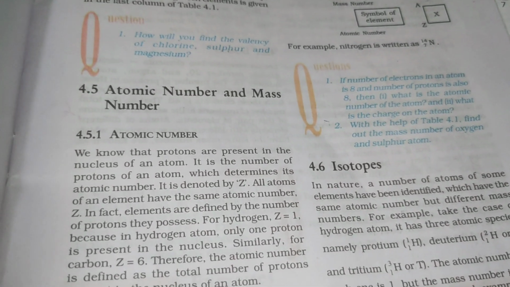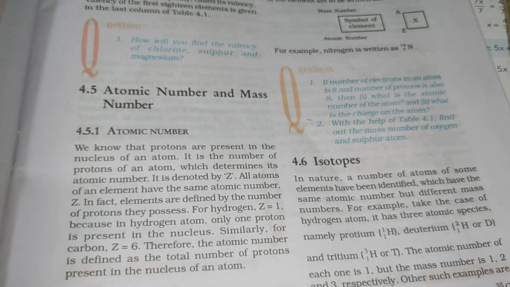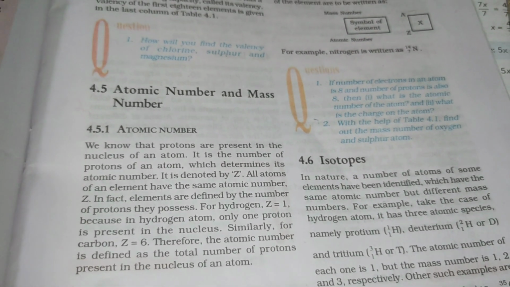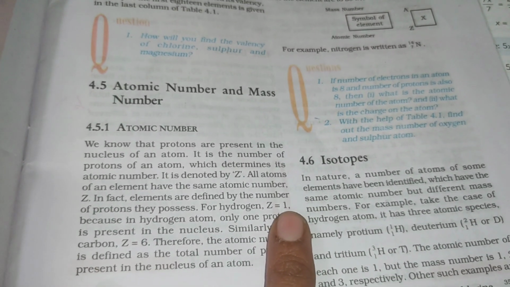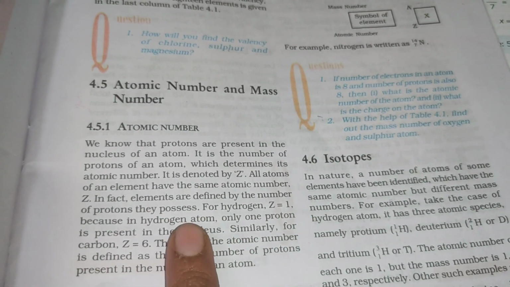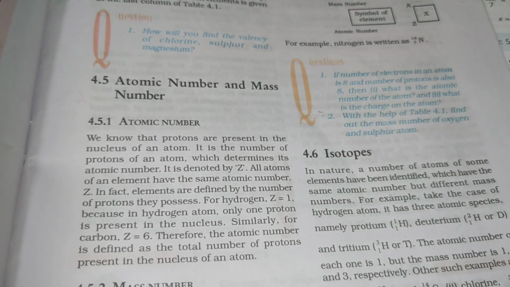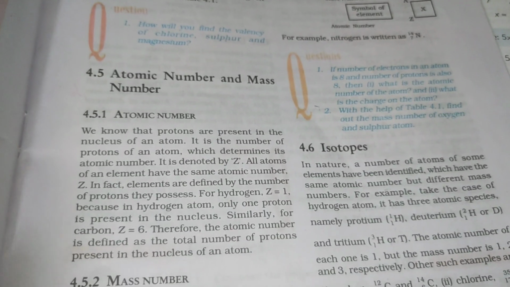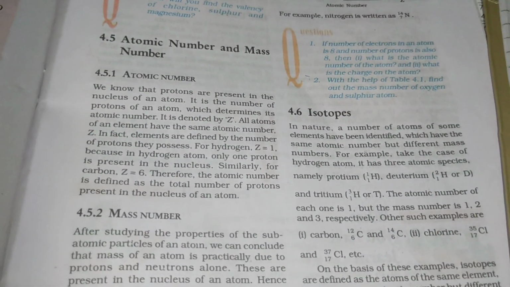For example, in the table, atomic numbers 1, 2, 3 are definite. How did we get this atomic number? By means of the number of protons. For example, hydrogen has atomic number 1, because in a hydrogen atom only one proton is present. Similarly, for carbon we say Z is equal to 6. It means the number of protons is 6. Like that we calculate the atomic number and represent it by Z.